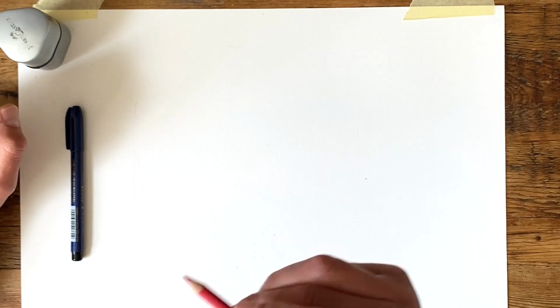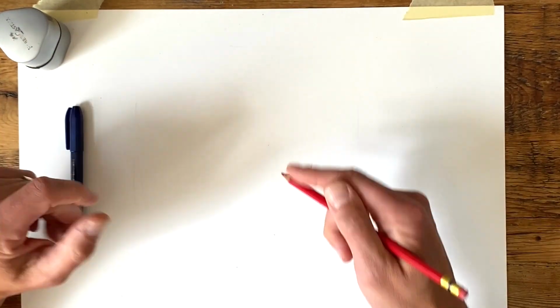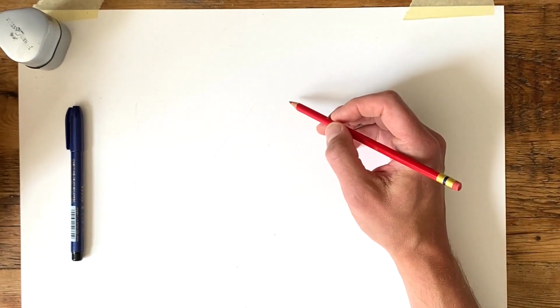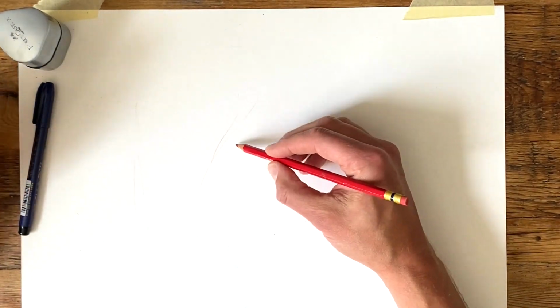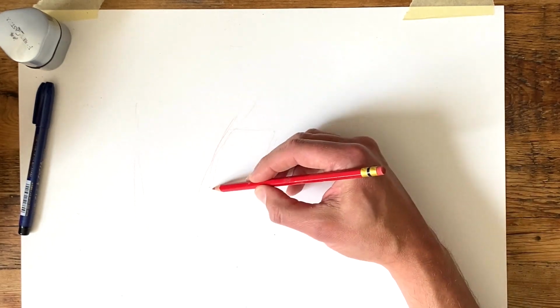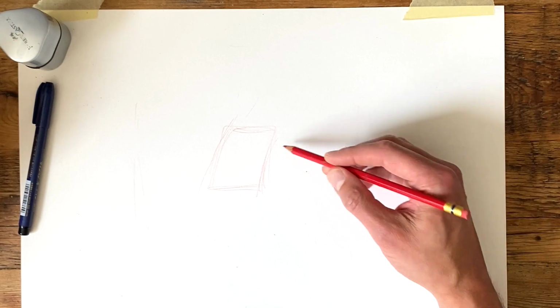So I'm going to start with my pencil, and I draw really lightly, just to get a feel of it. He's going to be kind of a wavy character. So I'm just going to start with a kind of wobbly rectangle here in the middle.